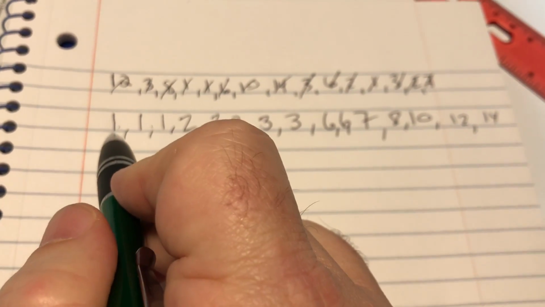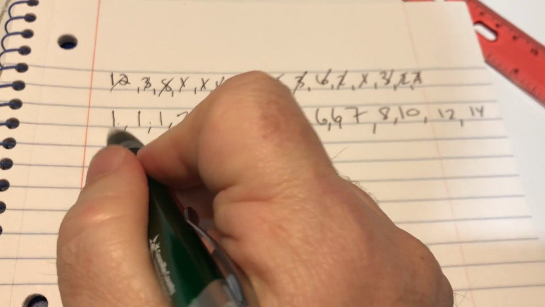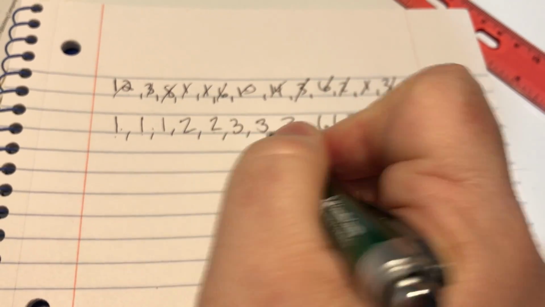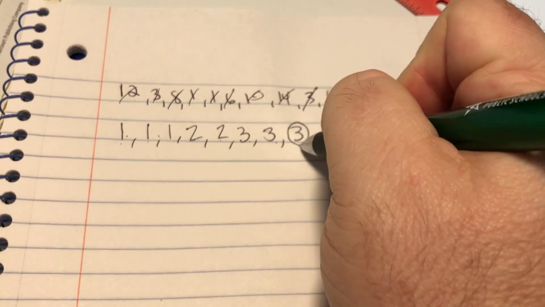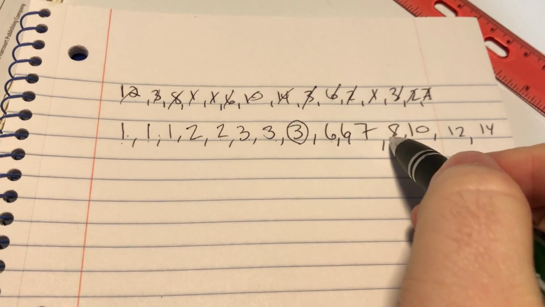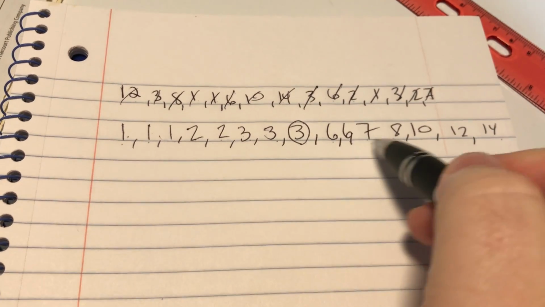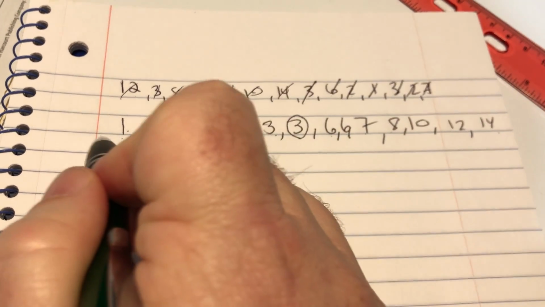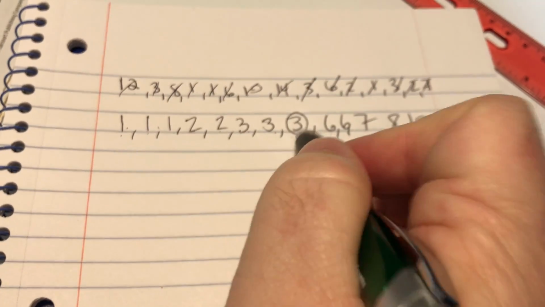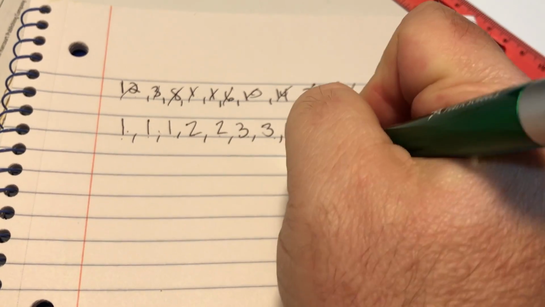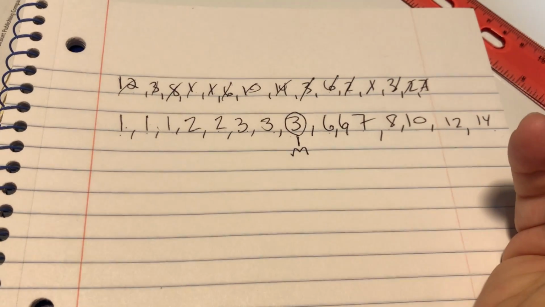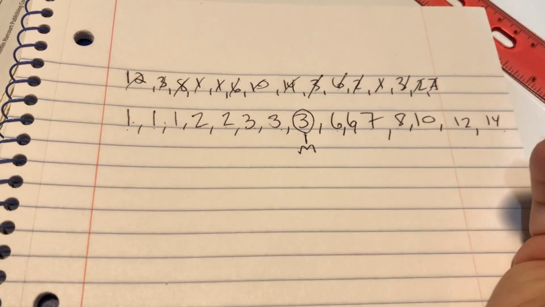So we have 15 numbers. Half of 15 is 7.5. So we're going to go 1, 2, 3, 4, 5, 6, 7. And that means that this should be the middle. 1, 2, 3, 4, 5, 6, 7. There's 7 numbers on the right and 7 numbers on the left of this one number. So this is our middle number, our median. That's one of the 5 points that we will need.